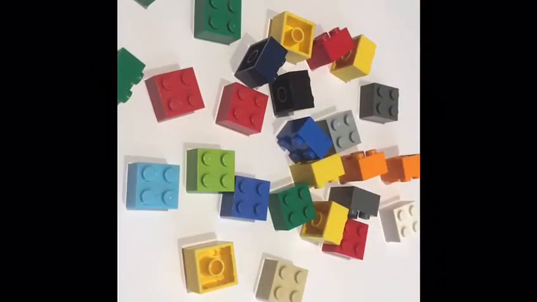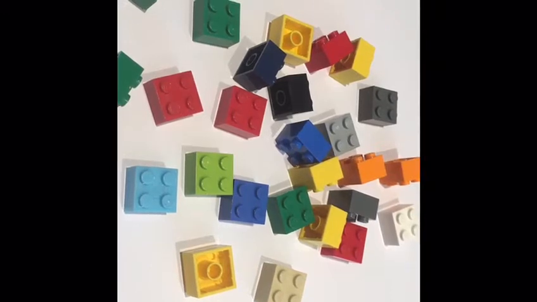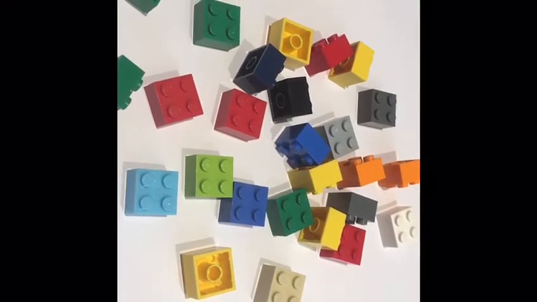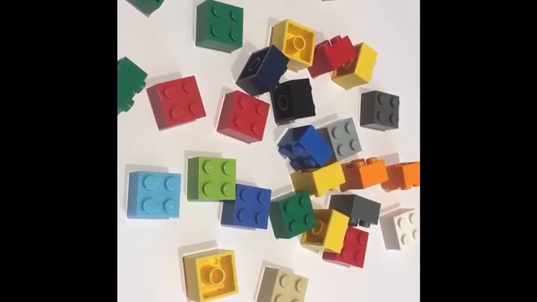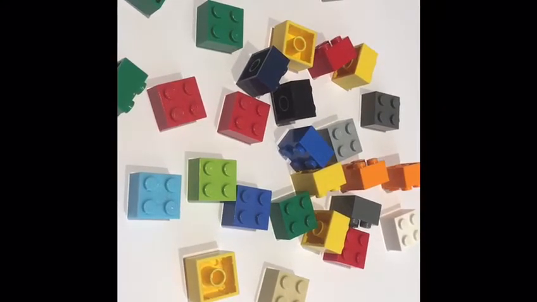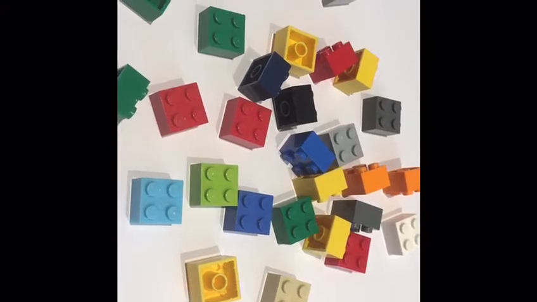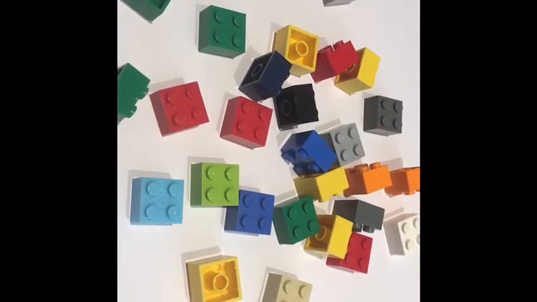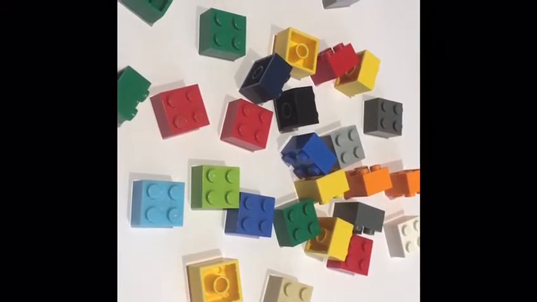Now I'm going to use Lego blocks that are all the same size to measure the length of our snakes. By connecting these blocks together and counting them, I will be able to measure which snake is the longest and which one is the shortest. Let's count how many blocks long our first snake is.